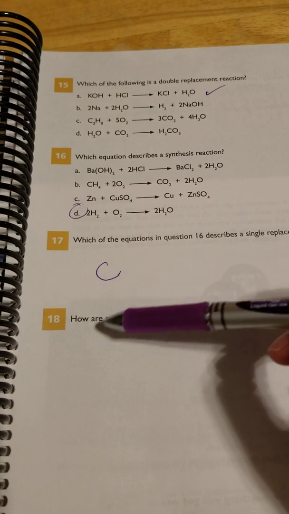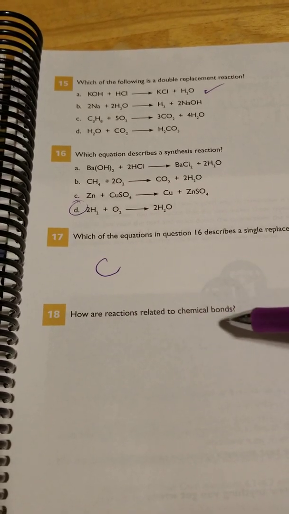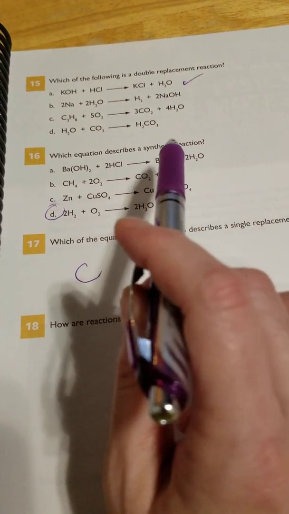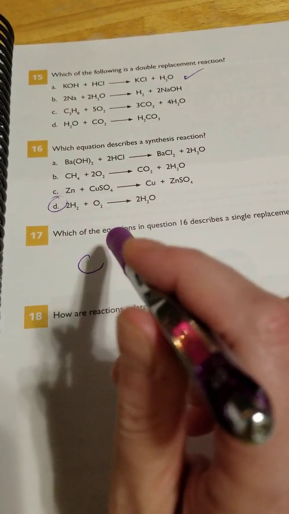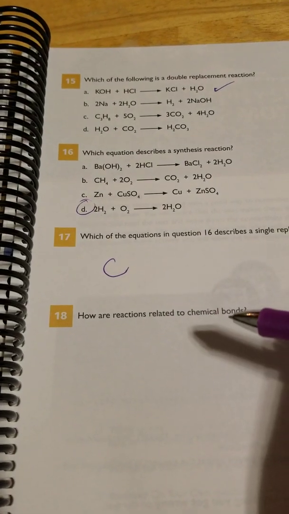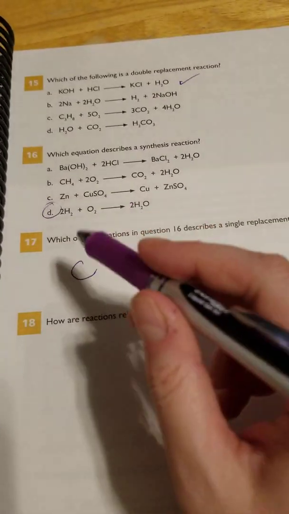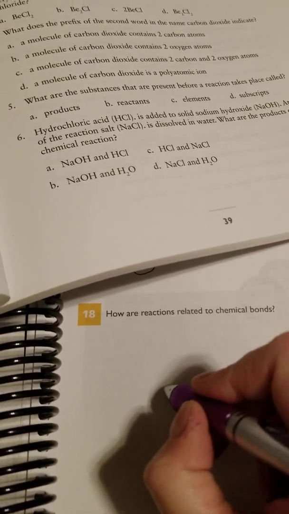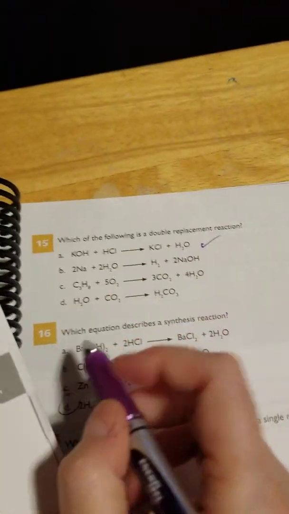All right, how are reactions related to chemical bonds? Bonds in the reactants of a reaction are broken and bonds in the products are formed. So that's how they're related. I'm going to say that again because that's really kind of confusing. So let's look at an example. The reactants are over here.